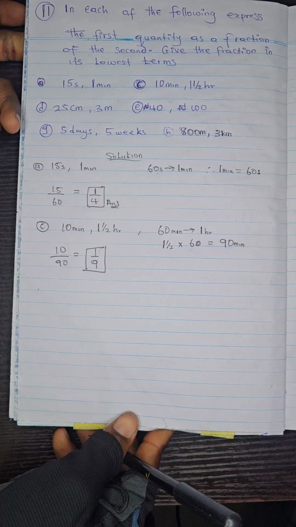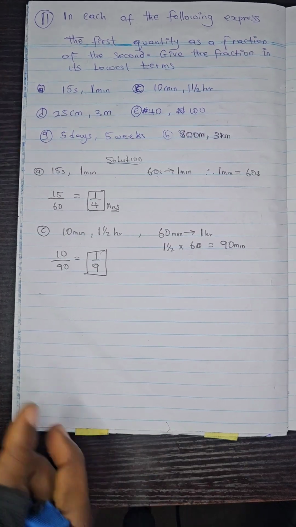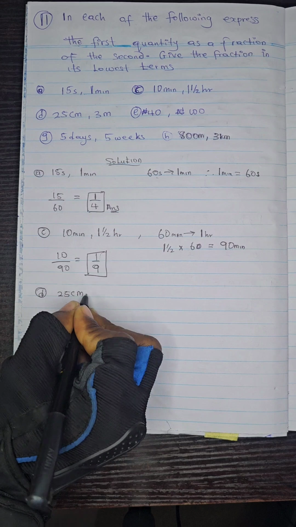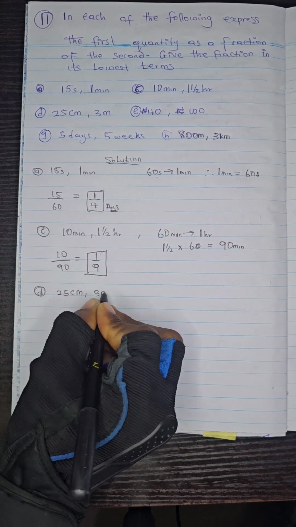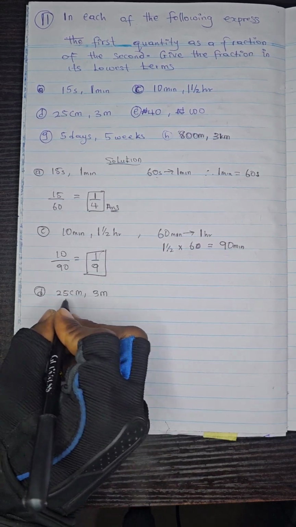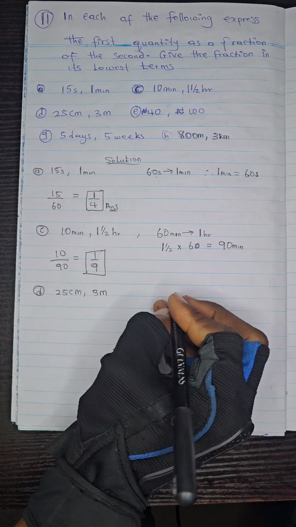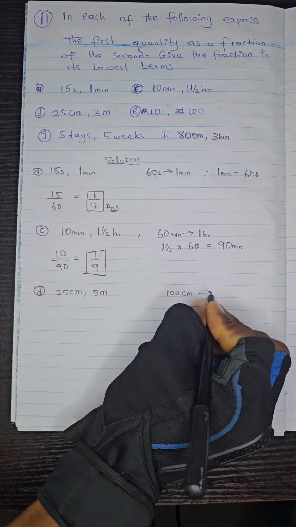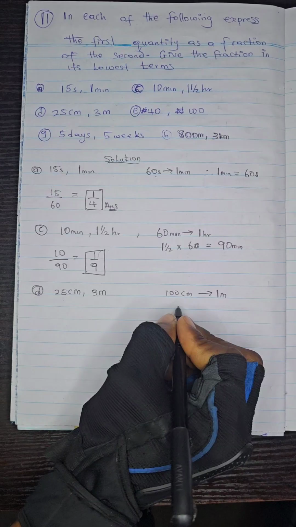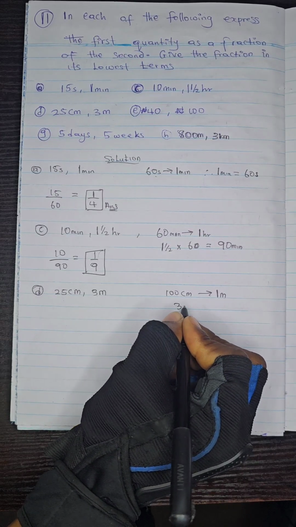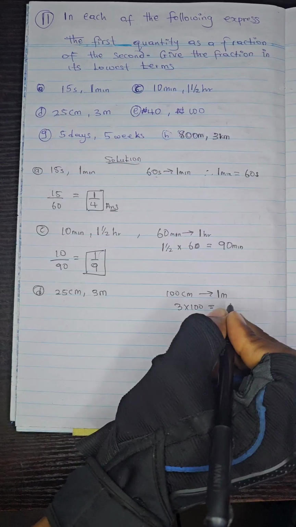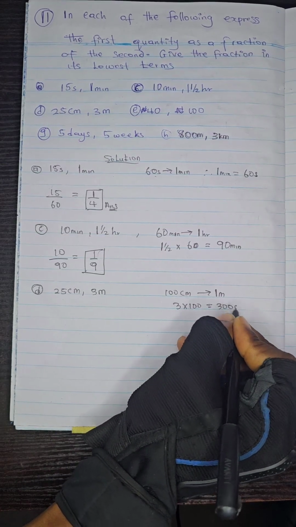So the next one we are going to deal with is number D. We have 25 cm and 3 meter. How many centimeter makes 1 meter? 100 centimeter makes 1 meter. So 3 meter will be 3 times 100, which is 300 centimeter.